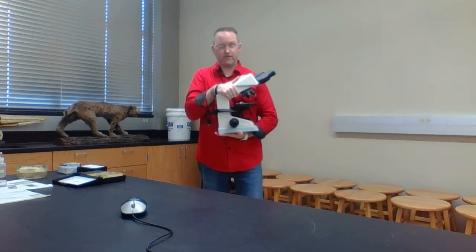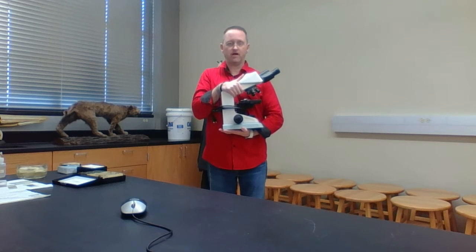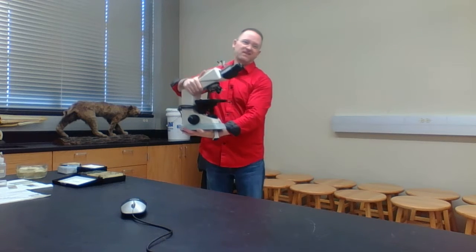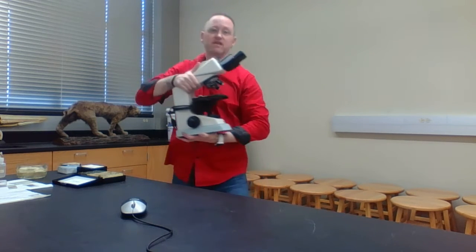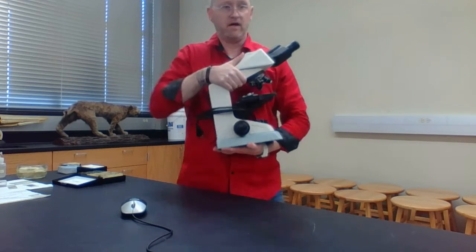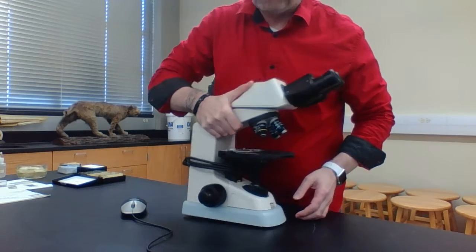So this is how you carry a compound light microscope. Don't carry it like this, because you don't carry a baby like this unless they pooed. But anyway, you carry it close to you. So again, this is how you carry a compound light microscope.